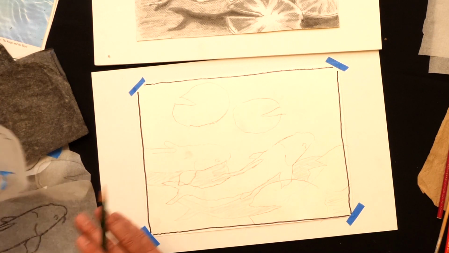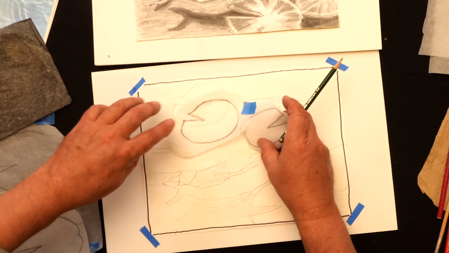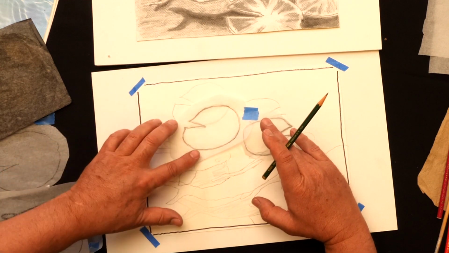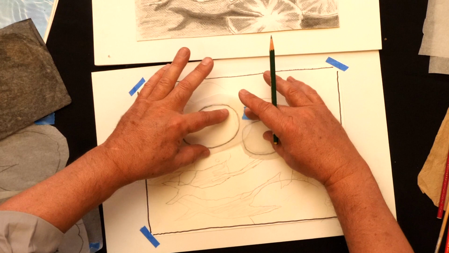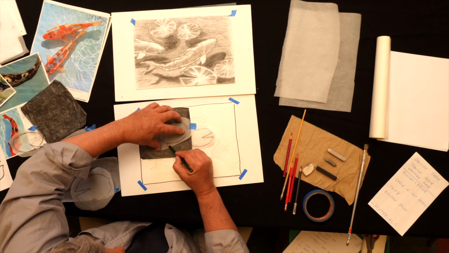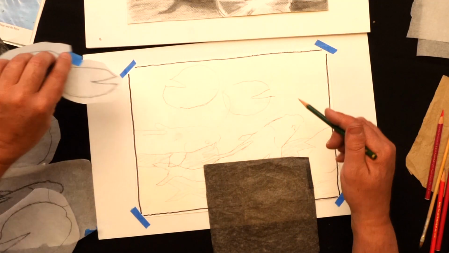So you're going to get the same size lily pad. I had a medium there and a small. There they are right there. And I'm going to actually just move it a little bit down and to the right. It's because my light source is 11 o'clock and it's casting the shadow on the floor right about there. So just redraw your lily pads. Graphite paper. There they are.